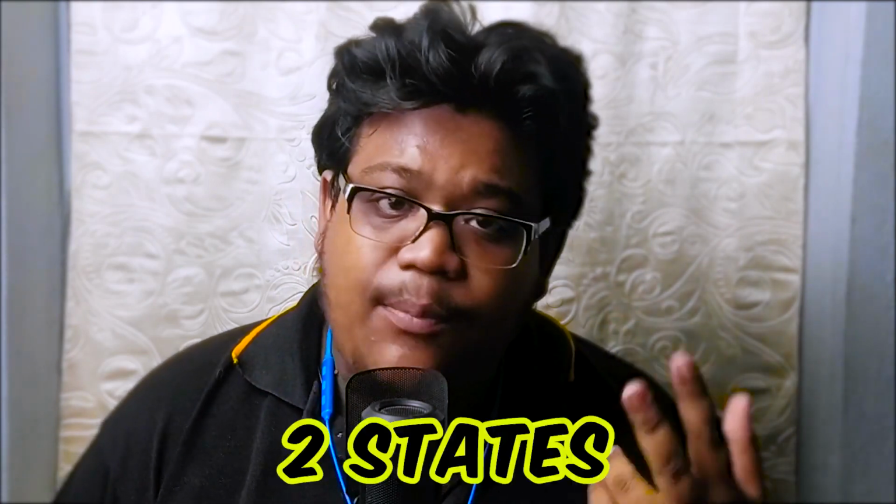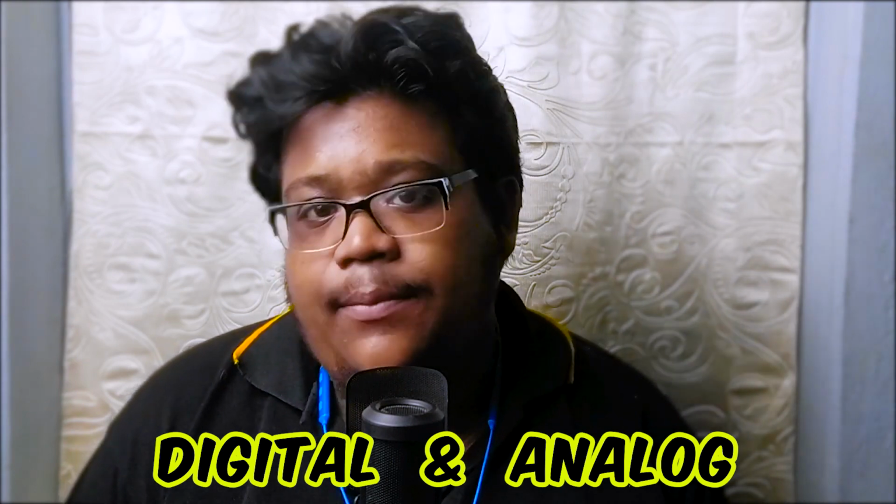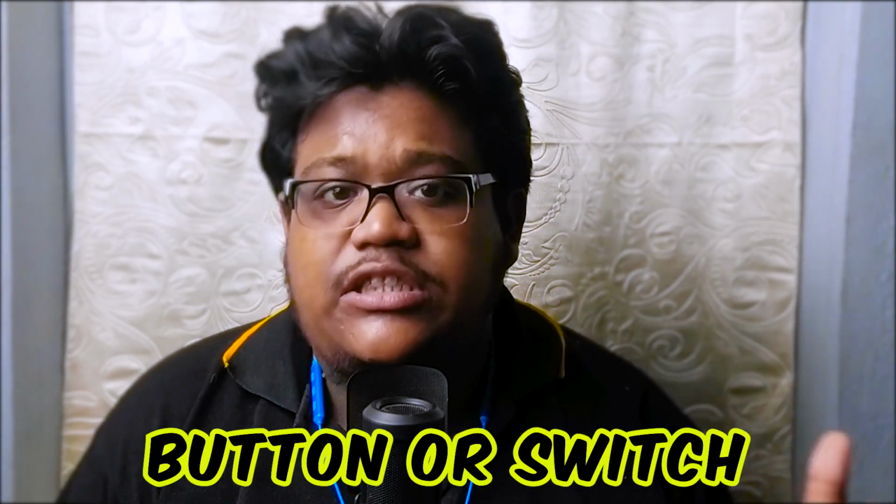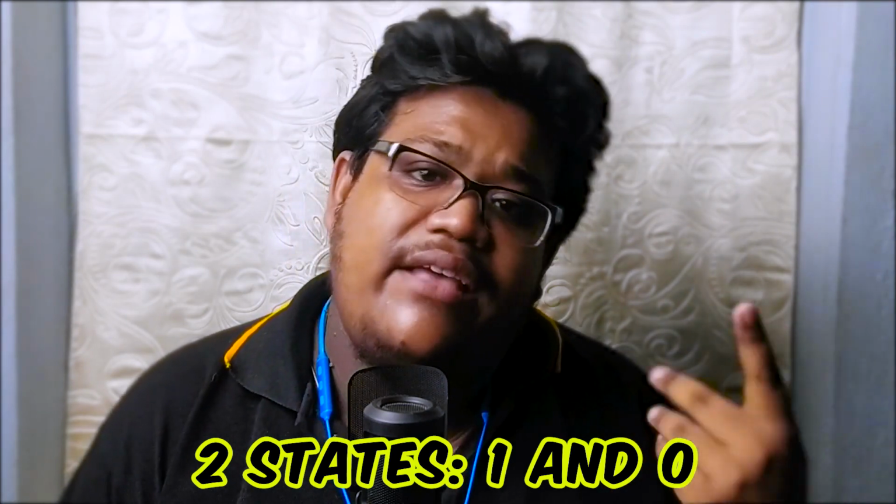As we have discussed input and output type devices, now we need to know the types of input and output. Generally, there are two types of input and output: digital type input output and analog type input output. So what is an example of digital type input? Any button or any switch can be considered a digital type of input. So now what is digital input? Digital input has two states, 1 and 0, or rather you can say on or off. So you can turn a switch on or turn a switch off.